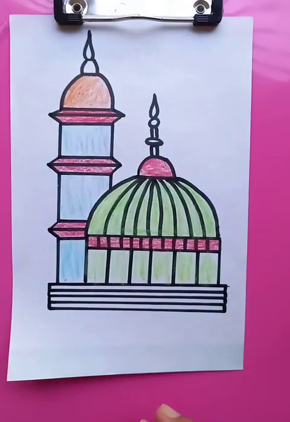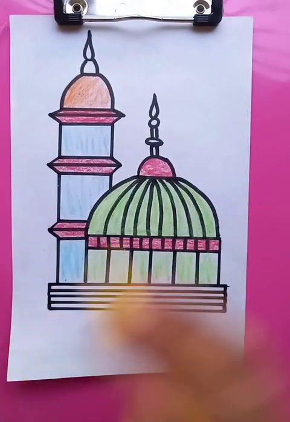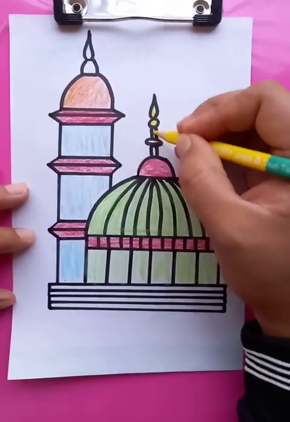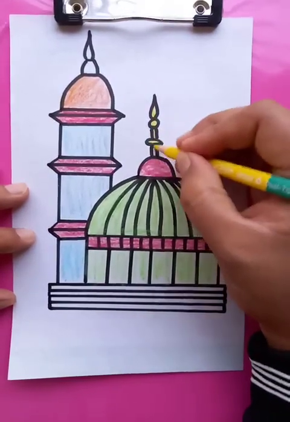All right. And we're going to put yellow on top just to provide the golden effect.